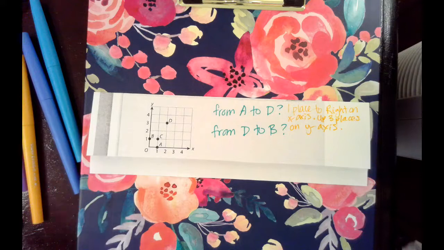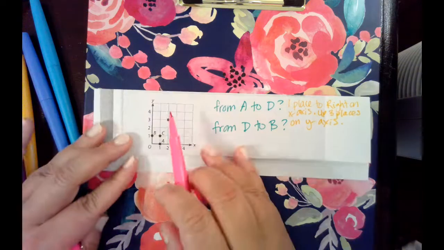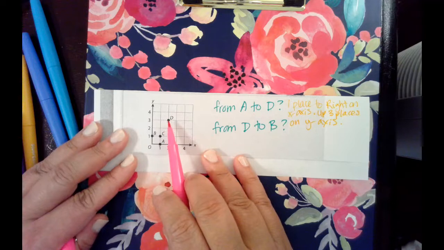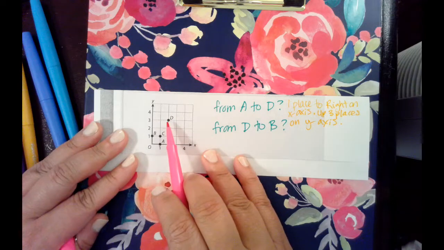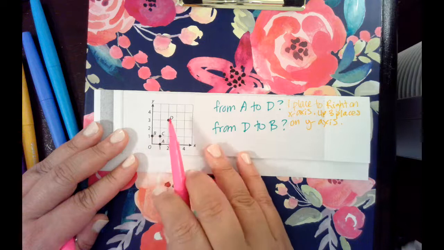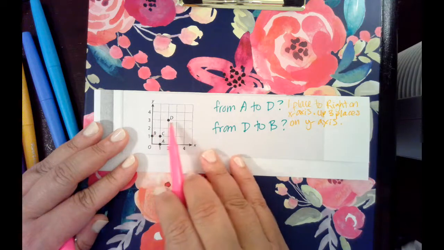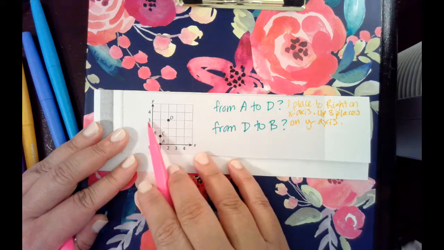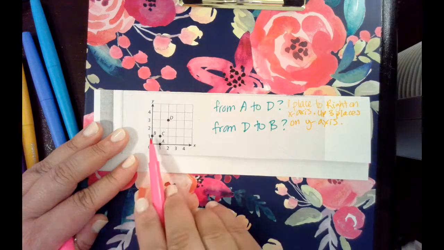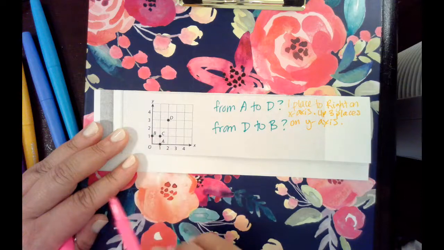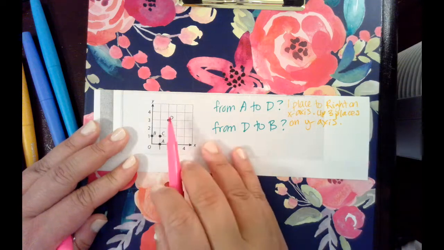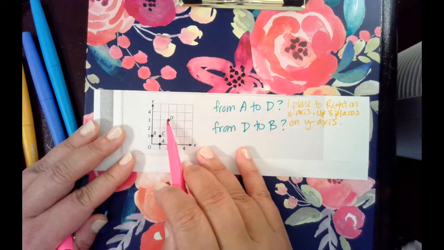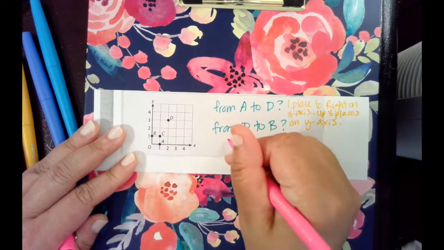Okay, how do we move from D to B? Ooh, that's a little bit different. So we can see that D is up here hanging out by itself at 2, 3. And we want to know, how do we get down here to B? So which way does it move on the x-axis? Does it move to the right to get to B, or does it move to the left? Remember, B is right here. So I'm going to say it moves to the left. How many places does it move to the left to get to B? It moves 2 places to the left.